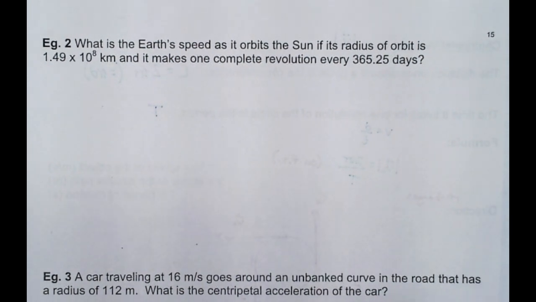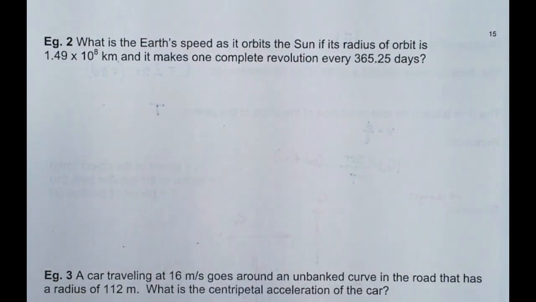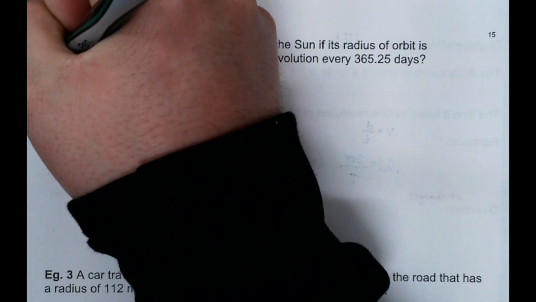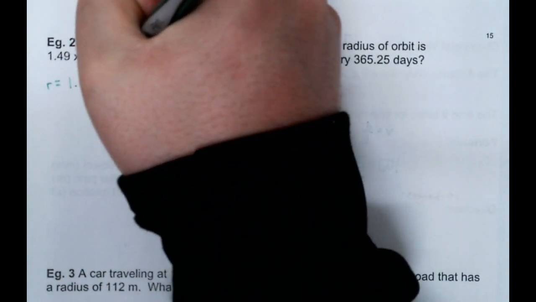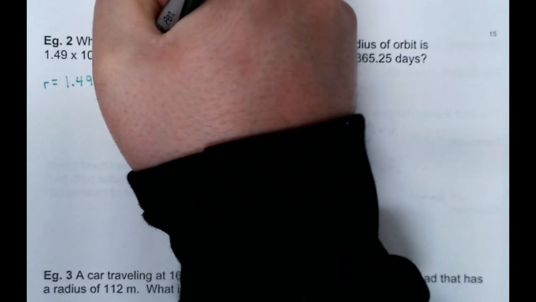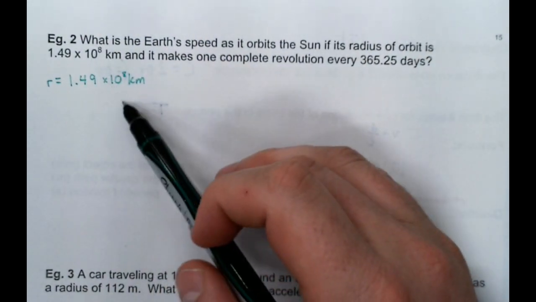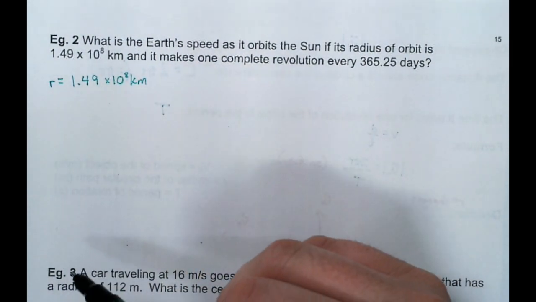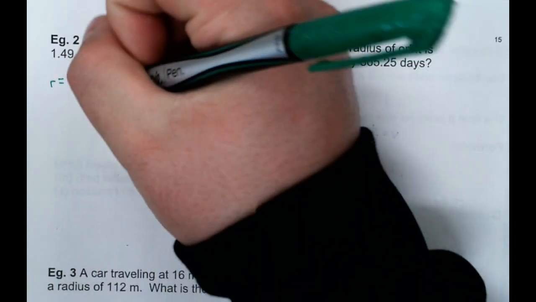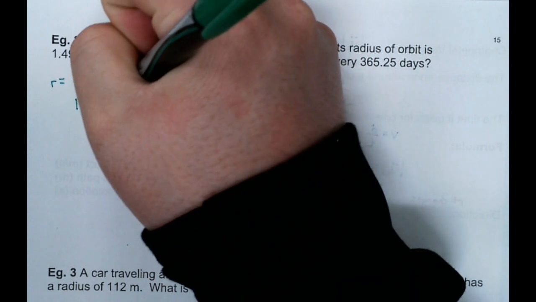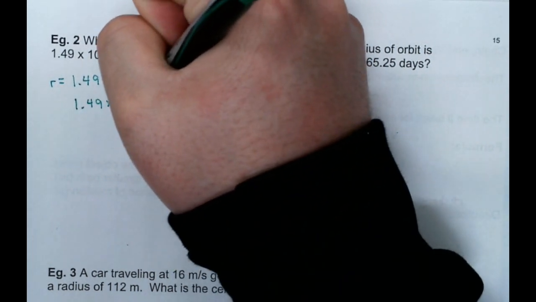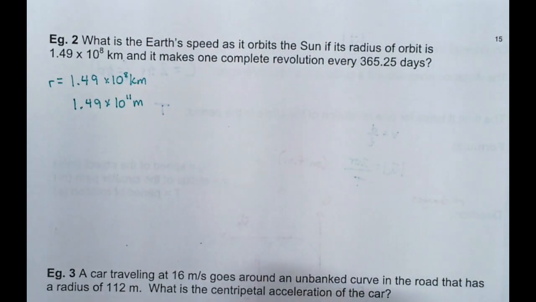So let's first write down the information we're given. We know that there's a radius of 1.49 times 10 to the 8 kilometers. Kilometers is not the SI unit we want to use. We want to use meters. So this is going to be 1.49 times 10 to the 11 meters.